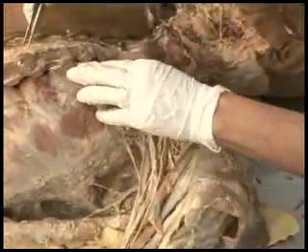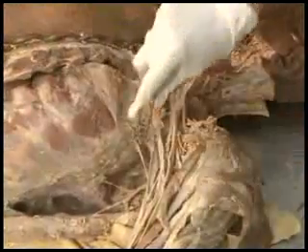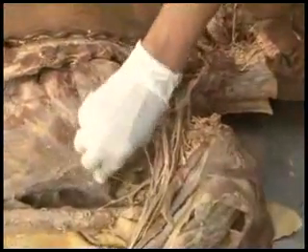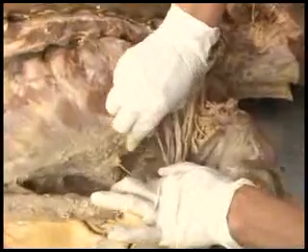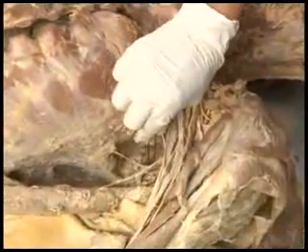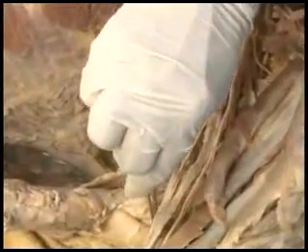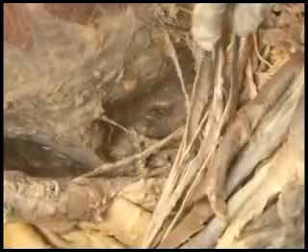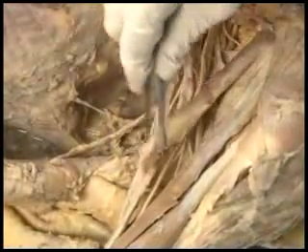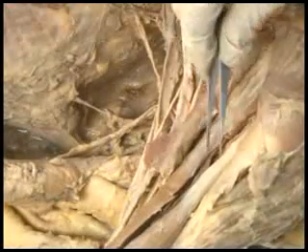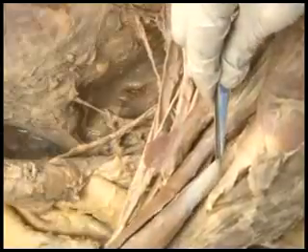The posterior wall is formed by the subscapularis, which is on the costal aspect of the scapula, by the teres major and the latissimus dorsi. The lateral wall is formed by the shaft of the humerus, which ends with the coracobrachialis, short head of biceps brachii, and the long head of biceps brachii muscles.